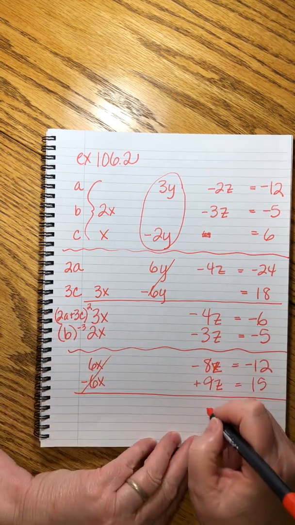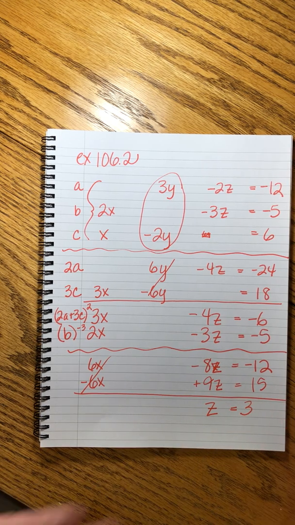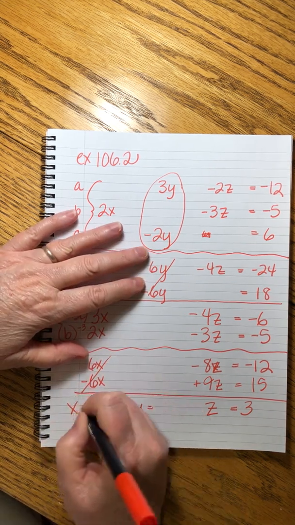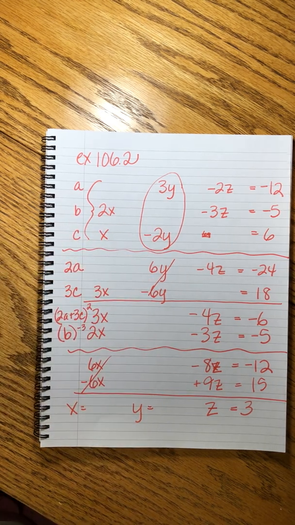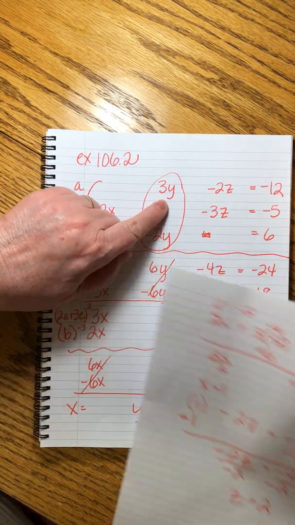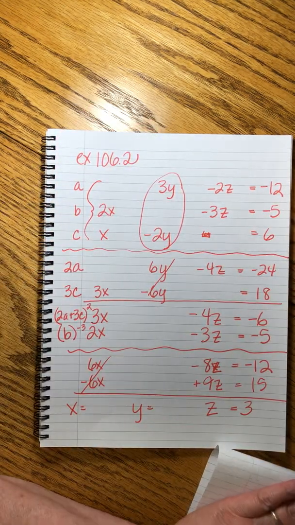Those cancel. Ooh, I love when this comes out. It just is z equals 3. Cute, right? Now we have to find x and y. Let me get my calculation sheet again. Let's plug z into this one.